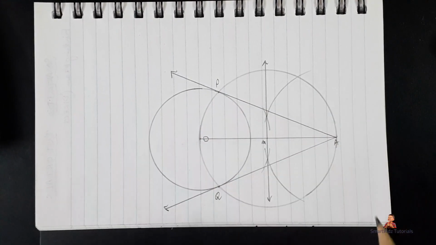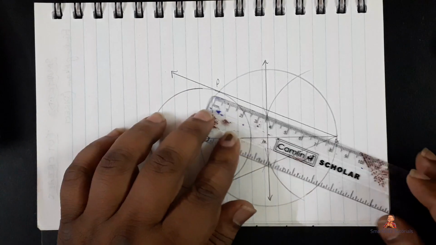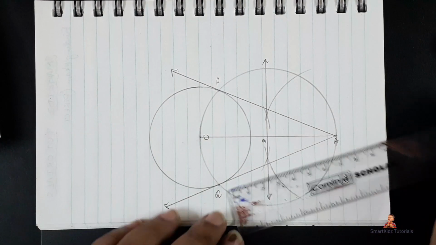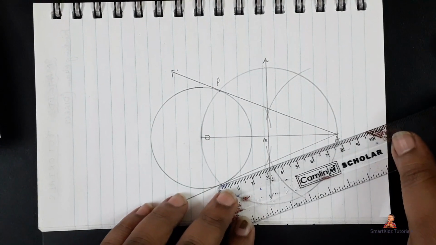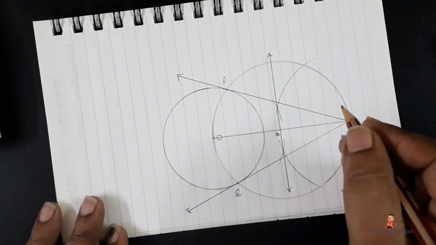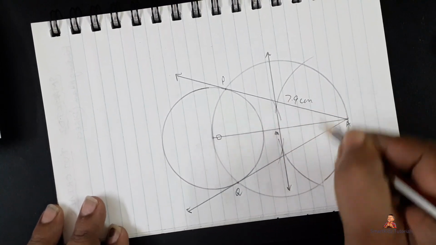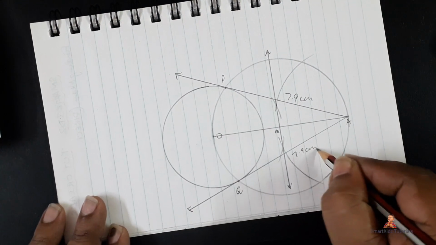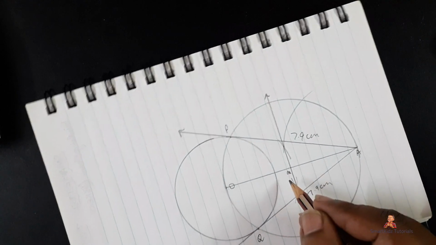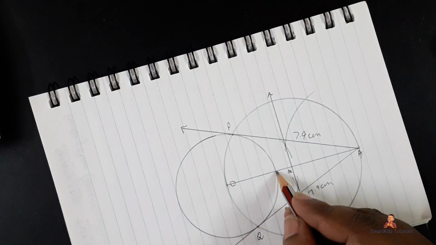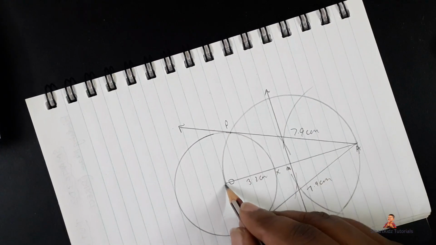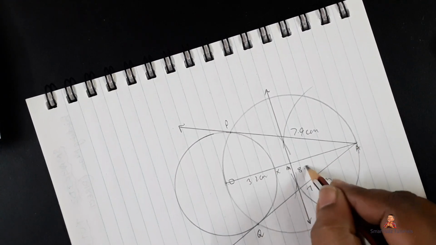After constructing the tangents, we are also asked to measure the tangents. So we'll just measure them. From A to P, that comes to 7.9, and from A to Q also comes to 7.9. You should know that the tangents should be equal to each other. So 7.9 centimeters and 7.9 centimeters. And we'll mark this. So O to M, O to this point, I will mark this point as say X. This is 3.2 centimeters. This whole thing OA is 8.5 centimeters.